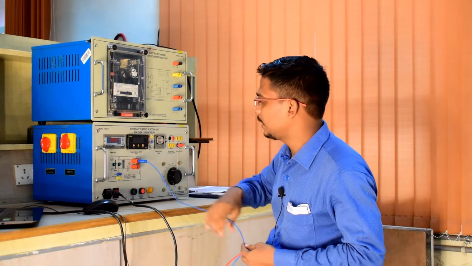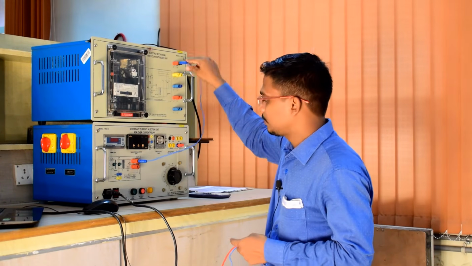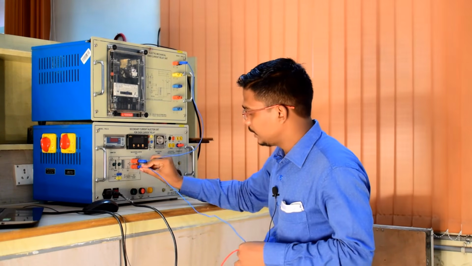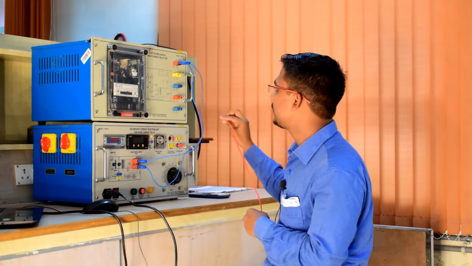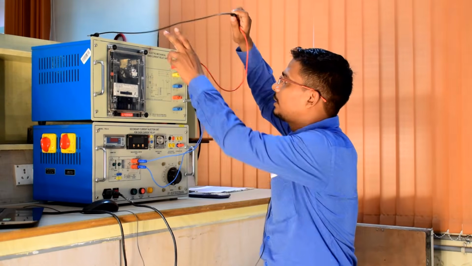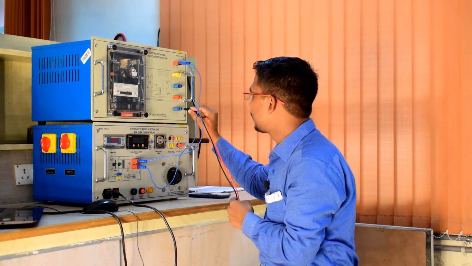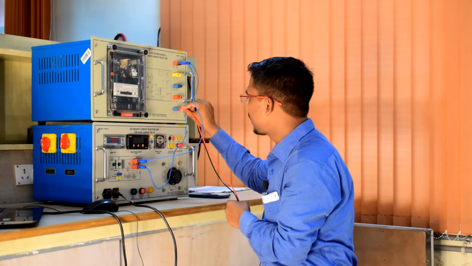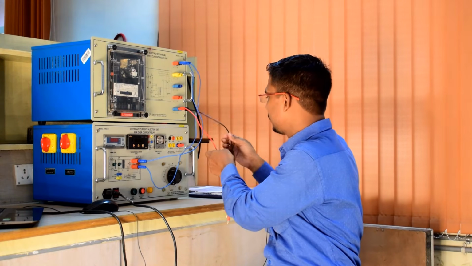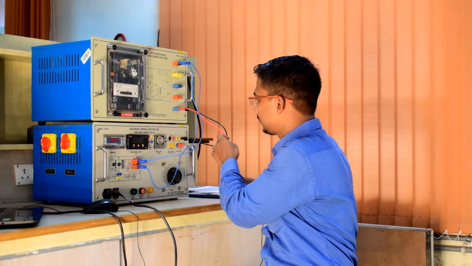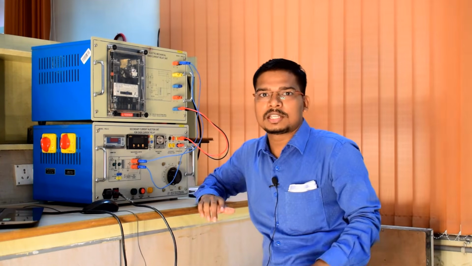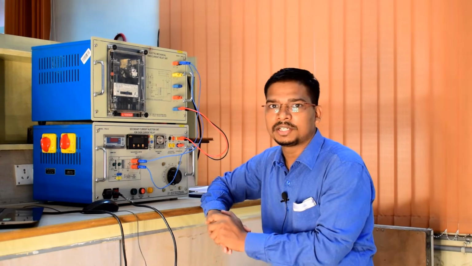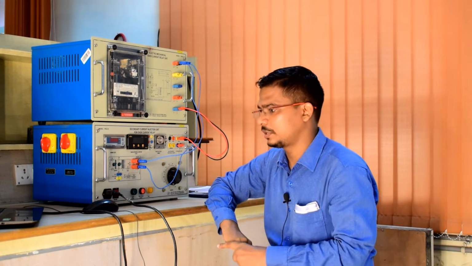So from here current is going to terminal number 9, from here current is going to terminal number 10. Similarly, the trip signal will come from terminal number 2 and 1 to the NO terminal of the current injection unit. This is about the connection. Now we will see what are the settings required to perform the experiment.